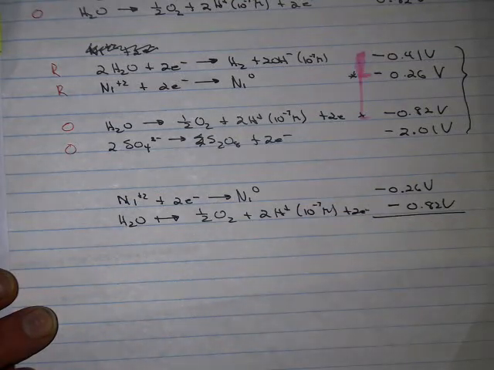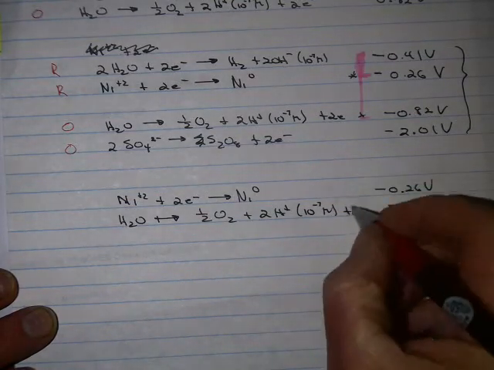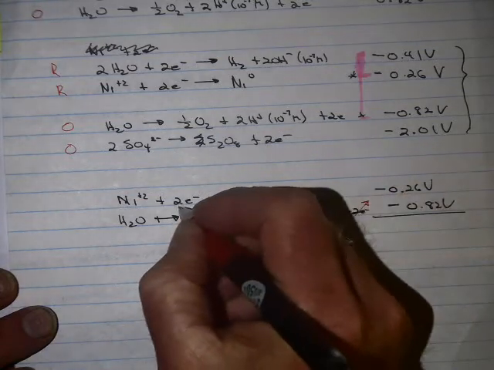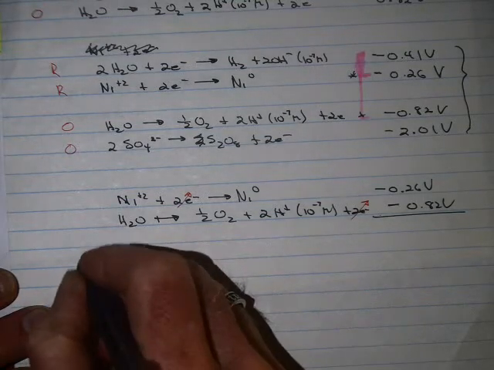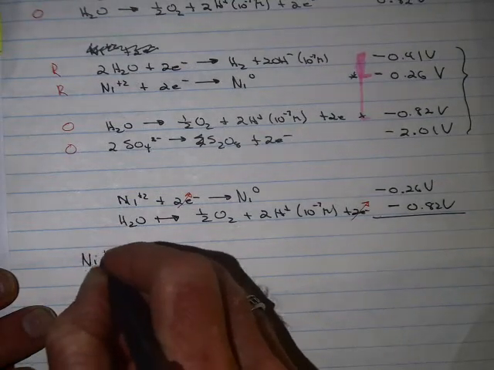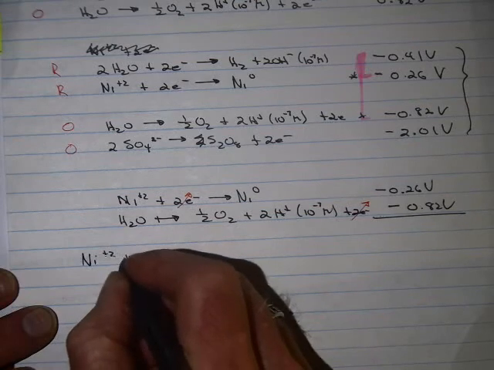So canceling out the electrons there and there, I get Ni plus 2 plus water.